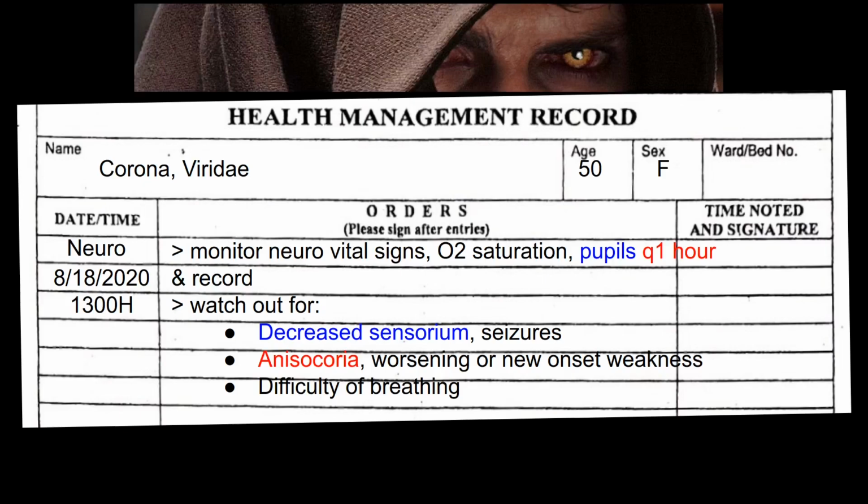Okay, so what do you watch out for? That's why we write it in the chart. If you need to highlight with a different color, please do. So if your patient was alert or drowsy at the beginning and now they're no longer arousable to pain, this is what we're watching out for: decreasing sensorium. And of course, the unequal size and reactivity of the pupils.